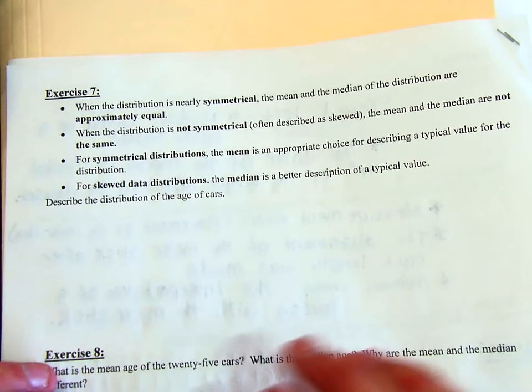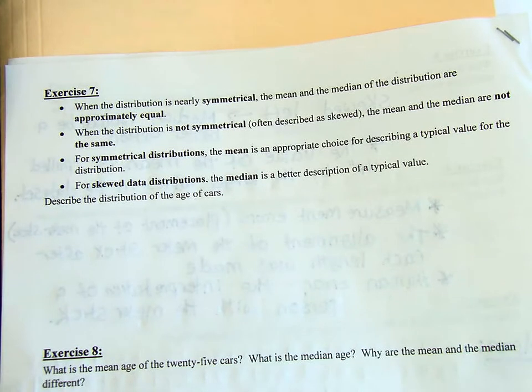Okay, let's go on to this last page. It says, when the distribution is nearly symmetrical, the mean and the median of the distributions are approximately equal. They should be very close to each other. When the distribution is not symmetrical, as we call it, skewed, the mean and the median are not the same. So, for symmetrical distributions, the mean is the appropriate choice for describing a typical value. So if it's symmetrical, we should use the mean. If it's skewed, we should use the median as the better description of a typical value.